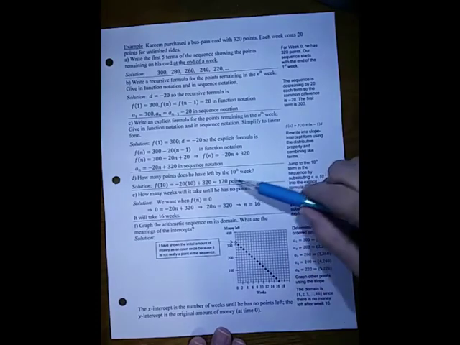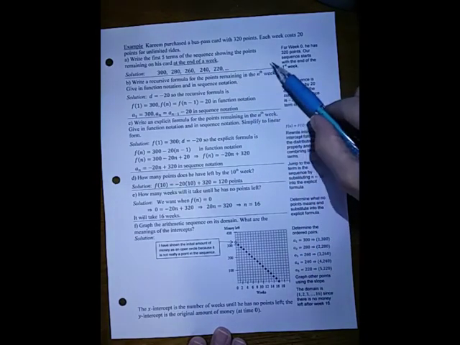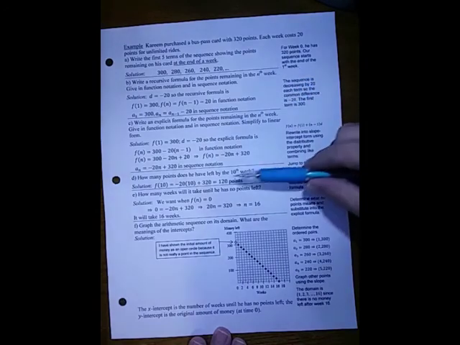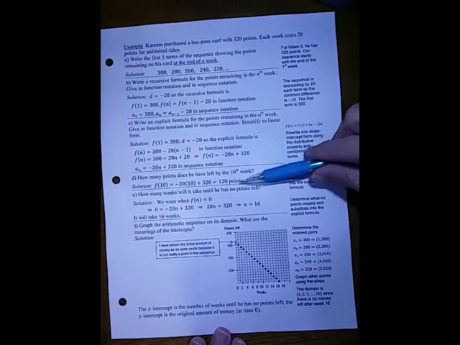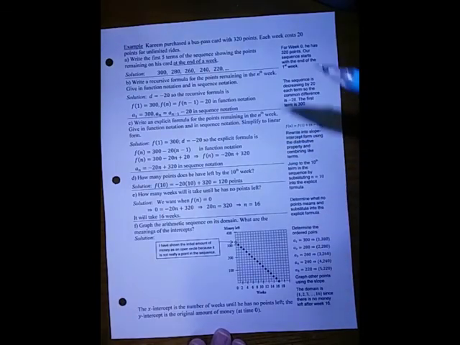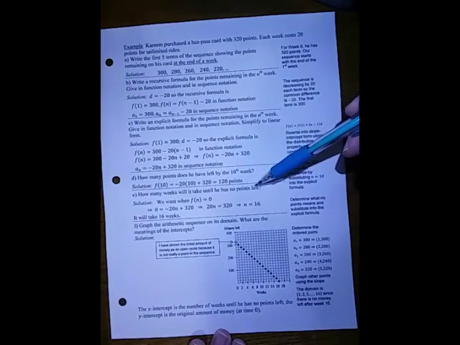How many points does he have left by the 10th week? Well, instead of finding the next 4 or 5 terms, now all we have to do is what? Put 10 inside of the explicit formula and solve. He would have 120 points left.